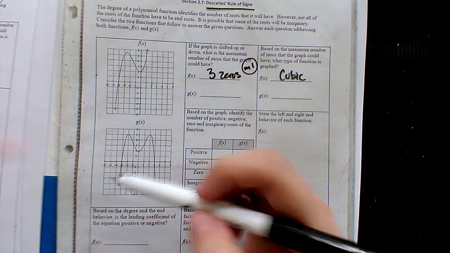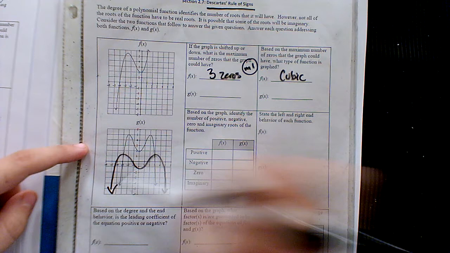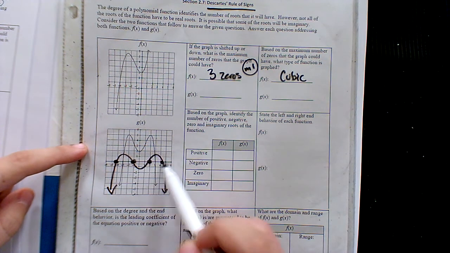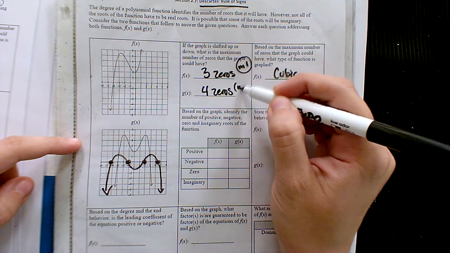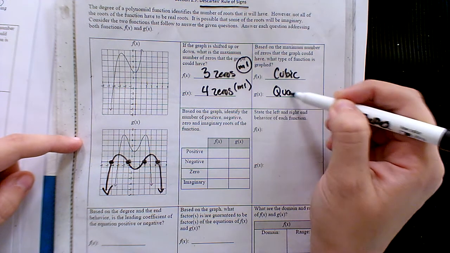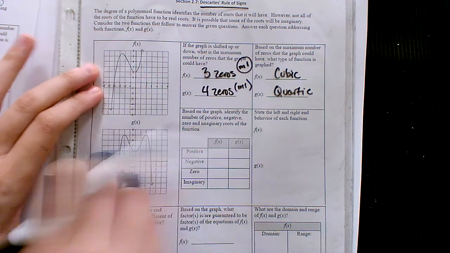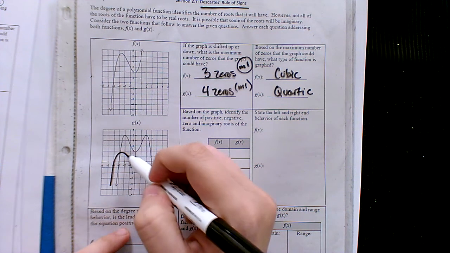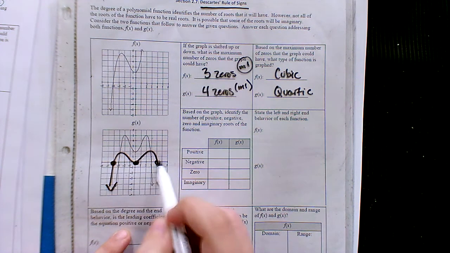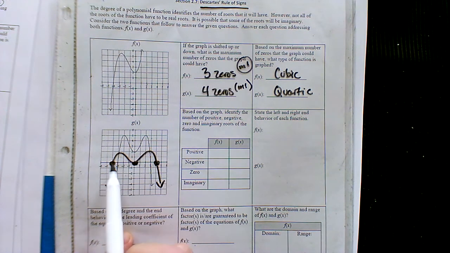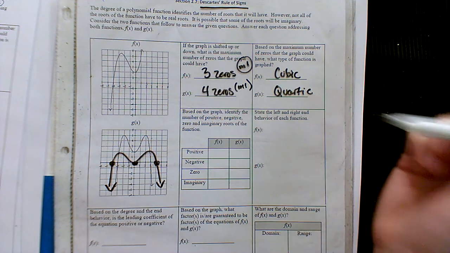Good, Logan? 4, quartic. Okay, so if we were to shift it down a little bit, it would probably look like that. 1, 2, 3, 4, all with a multiplicity of 1. So we could classify that as quartic. What you could do is maybe shift it down like that. Here you would only have 3 x-intercepts, but notice if you look at the multiplicities, it'd be 1 plus 2 plus 1, which would still lead you to quartic.